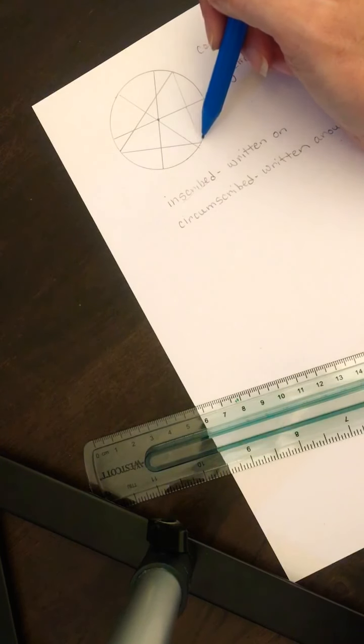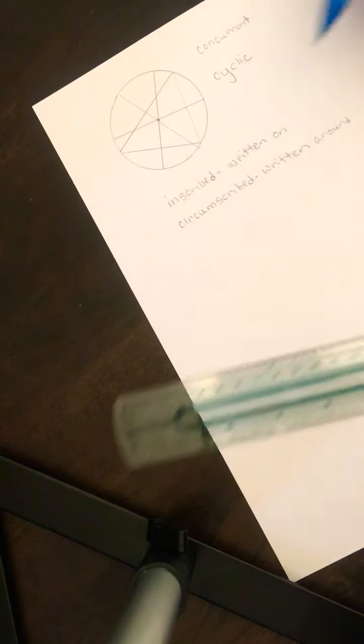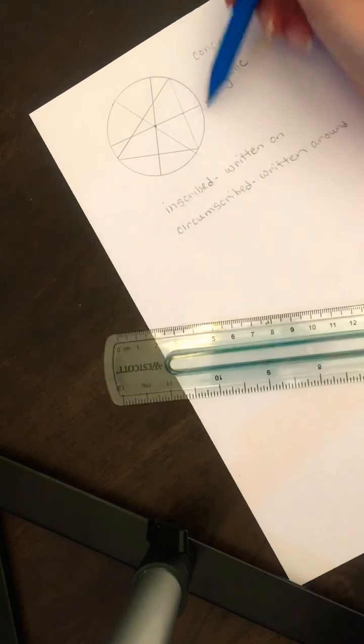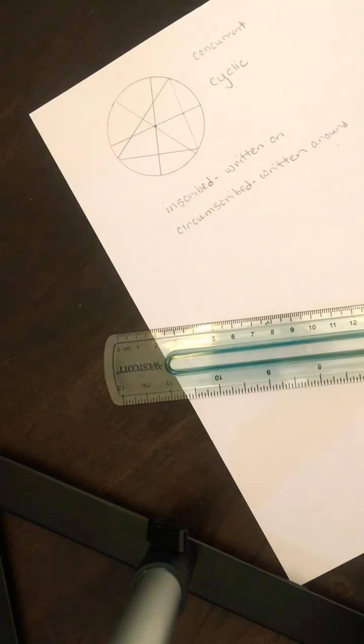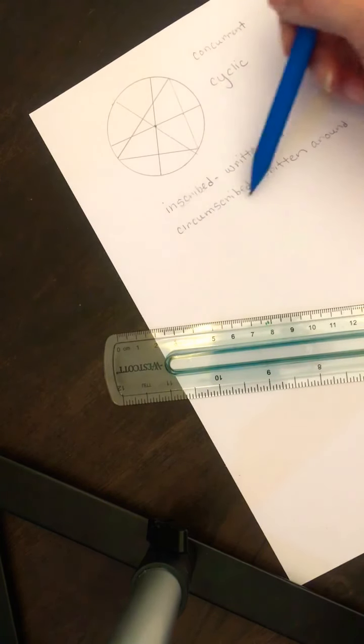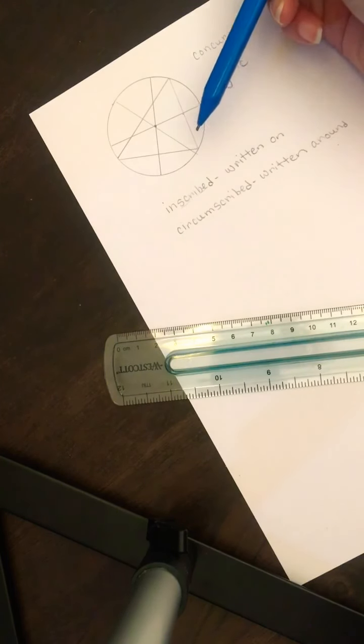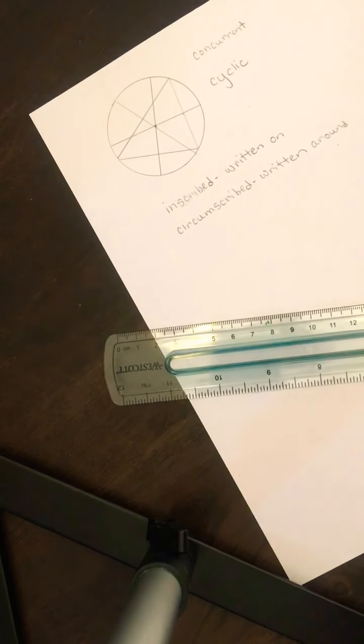The circle is written around the polygon. So it is circumscribed around the polygon. So you can have inscribed, written on the circle, and circumscribed, written around the polygon. And then we'll change that a little bit in lesson 2. So hang on to those terms.